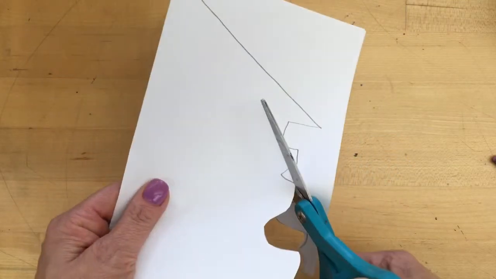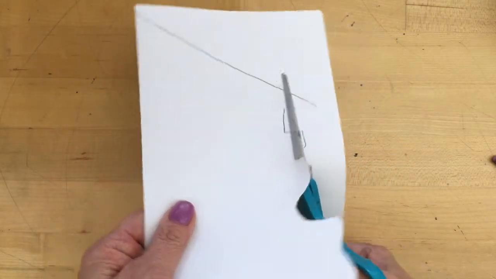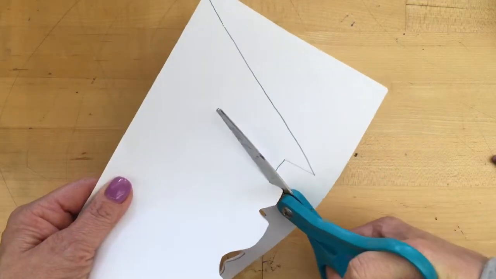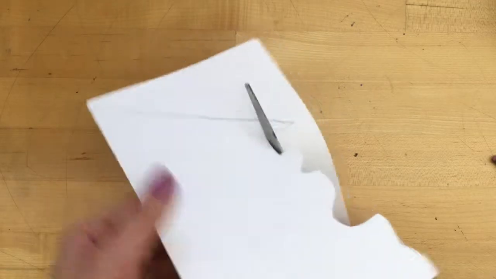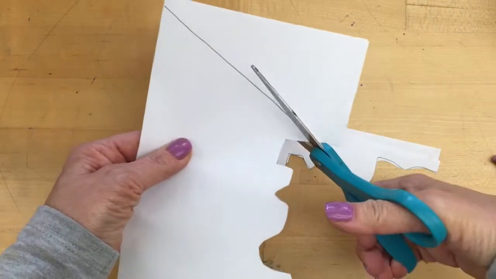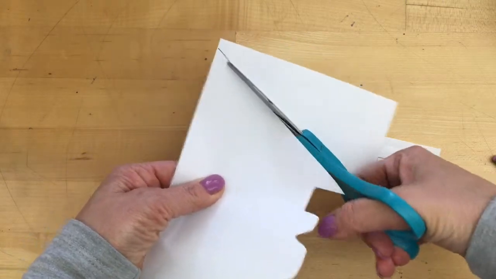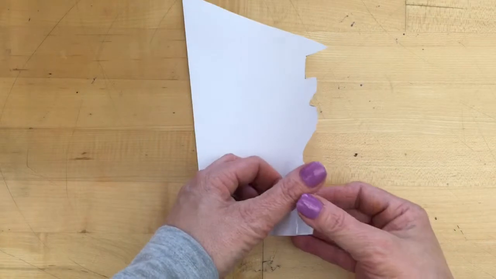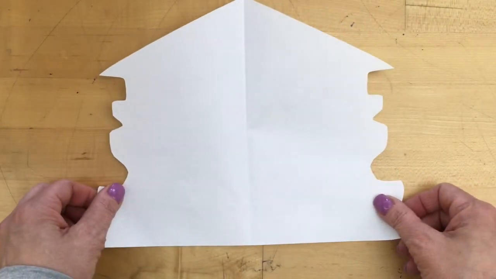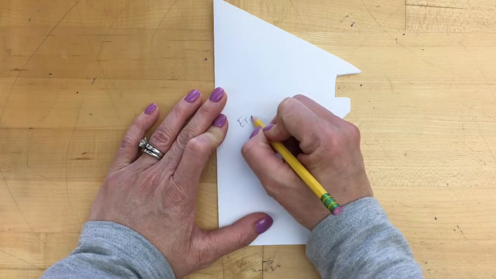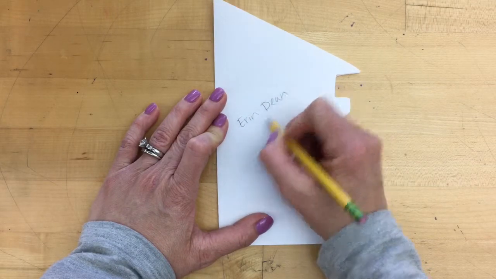Some of you may know that art and math word that means equal on both sides of the line of symmetry, or the axis. So if you think the answer is symmetry, or it makes the house symmetrical, then you are correct. We're going to recycle those scraps, and when you open this up, it should be the same on both sides. We're going to put our name, room number, and grade level on the back. Don't forget your last name.